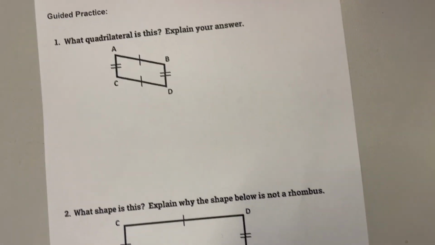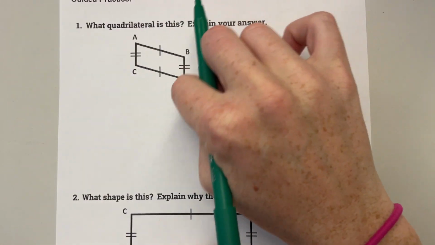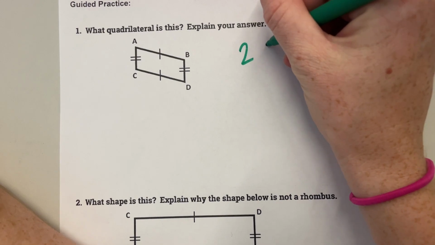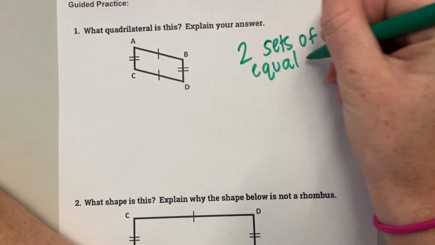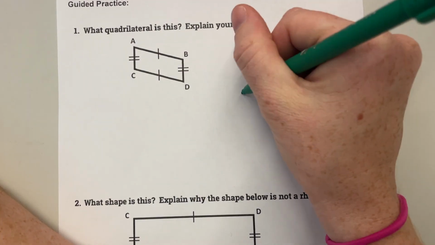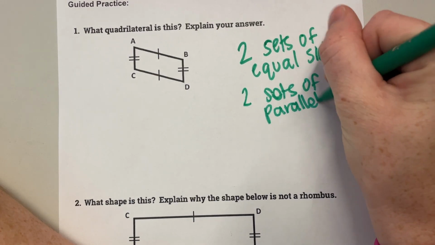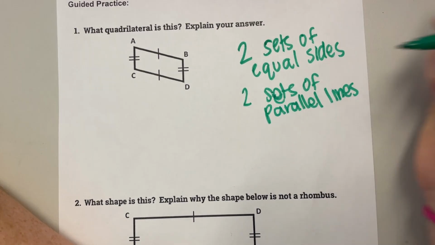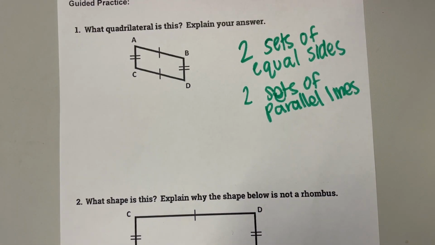We're going to get out our guided practice. What quadrilateral is this? Explain your answers. So I see this side and this side are equal, this side and this side are equal. So 2 sets of equal sides. 1 set of parallel lines, 2 sets of parallel lines. Okay, and then these angles are the same, and these angles are the same. So now I'm going to pull out my note from this piece.